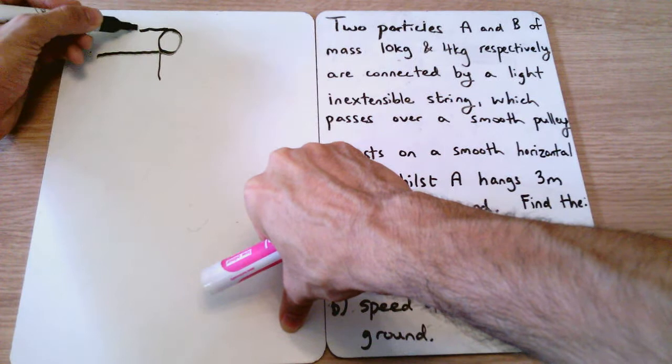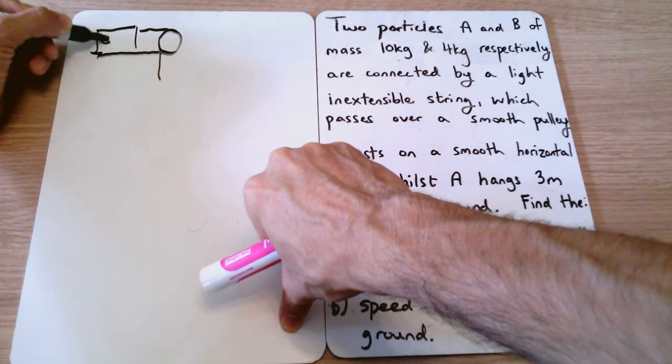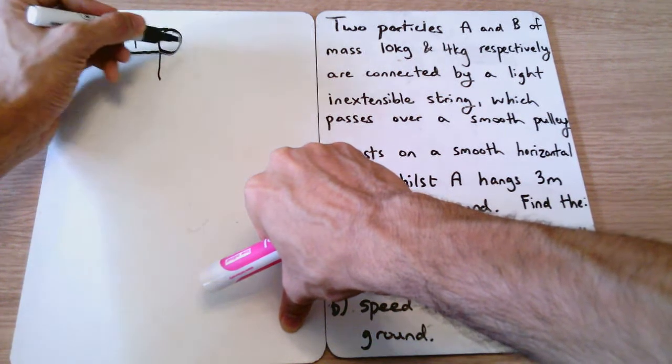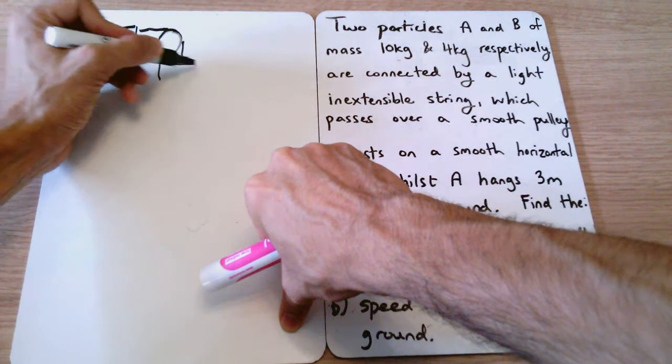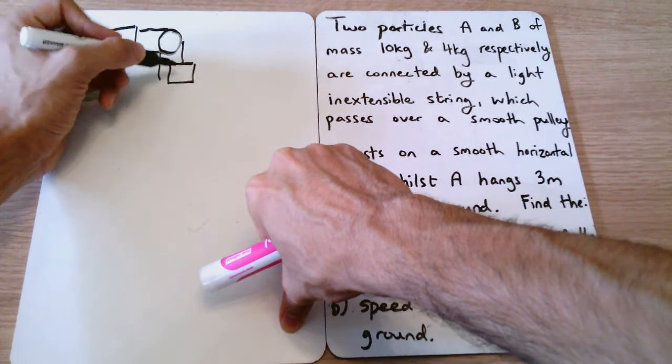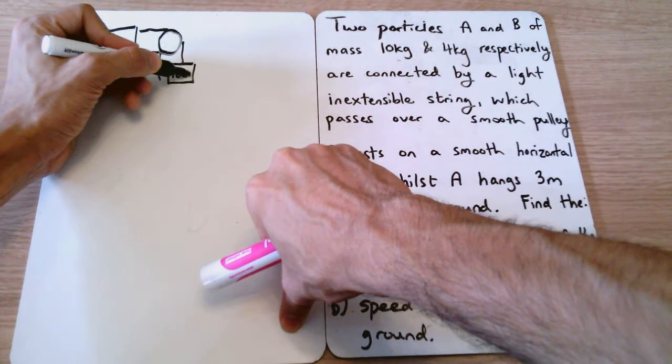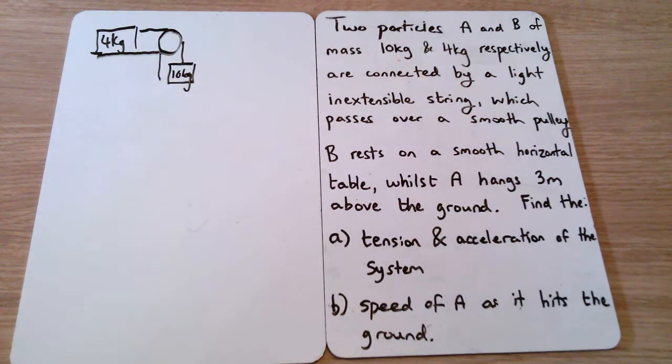Now that means that this is our particle B, this is my 4 kilogram particle, and over here is my 10 kg particle. Now, once again, we need to still make sure that we've got our forces in our diagram to make this easy for us to work with.